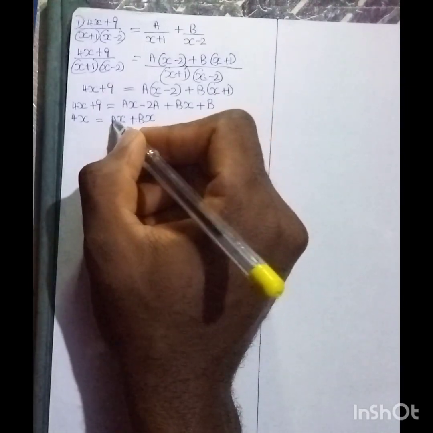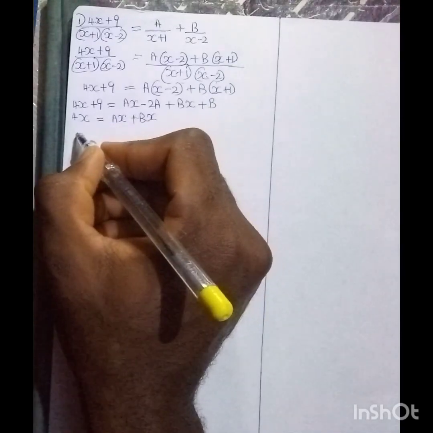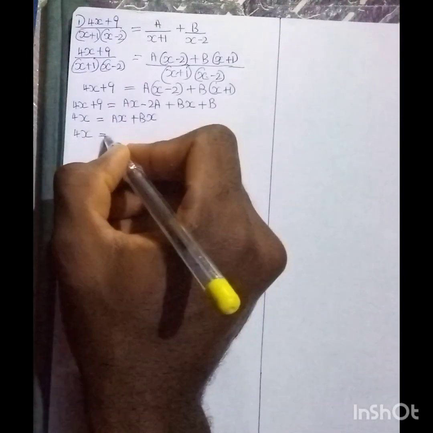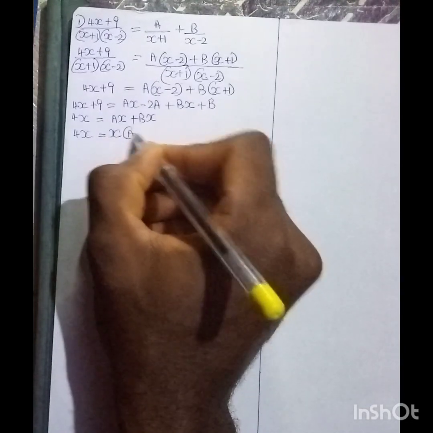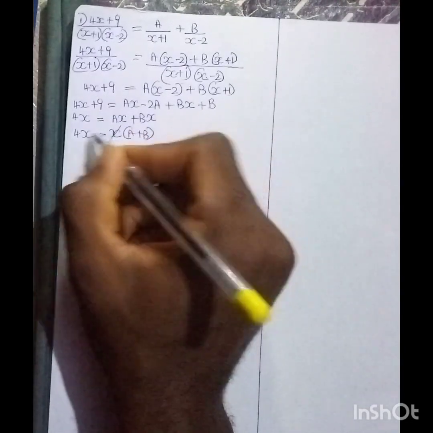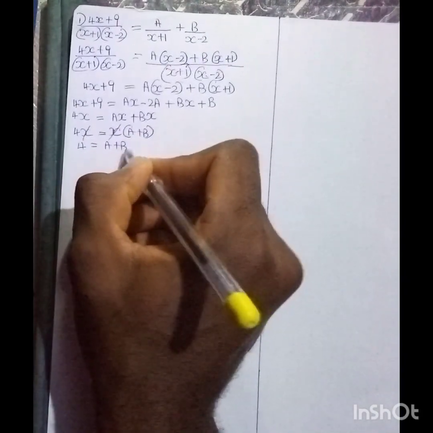So 4x is equal to x(A + B), cancel x, and 4 is equal to A + B.